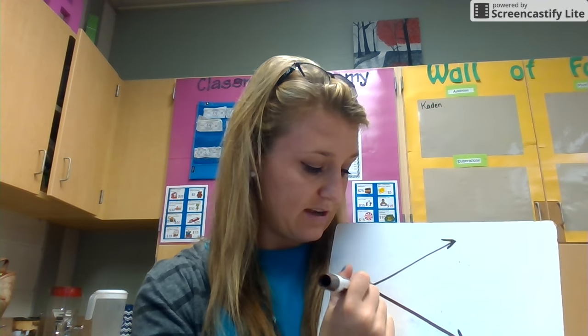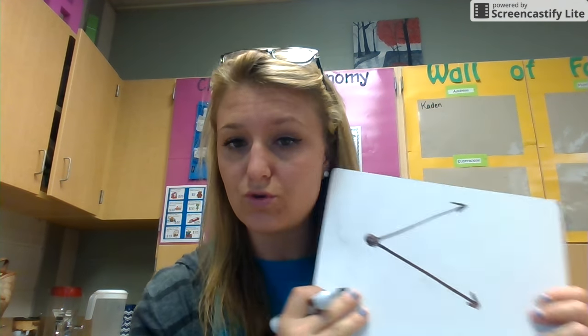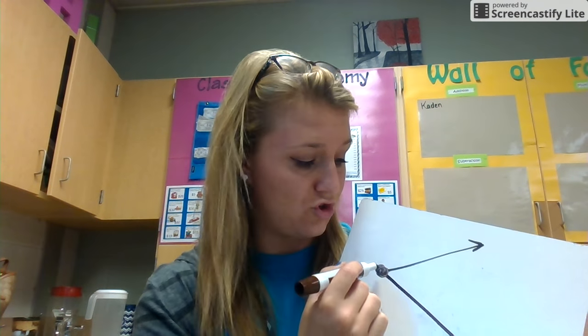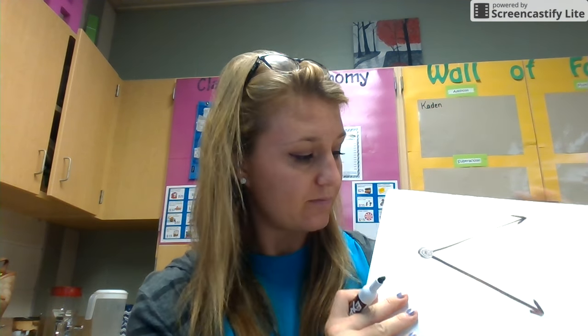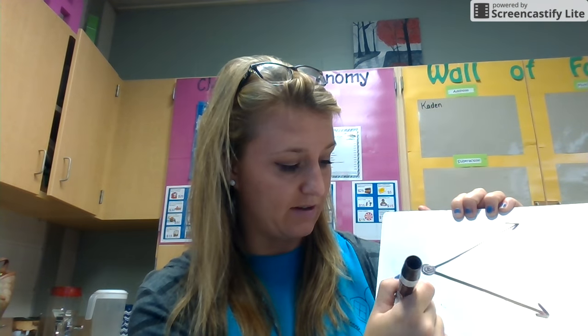A vertex is the point where the two, can you guys tell me what these lines are called again? Yes, it is where the two rays come and meet at a point. So that point is known as our vertex.